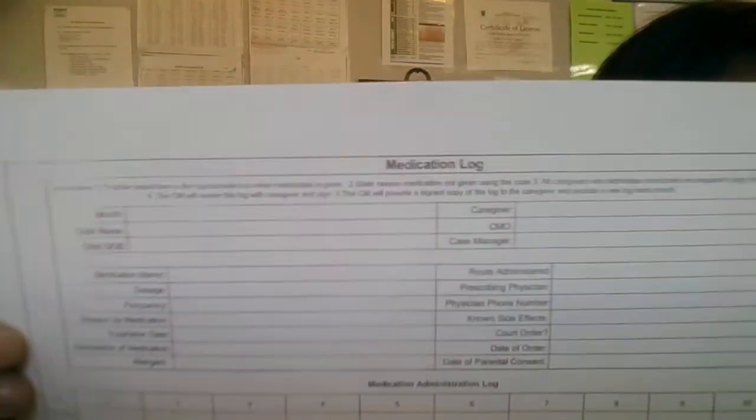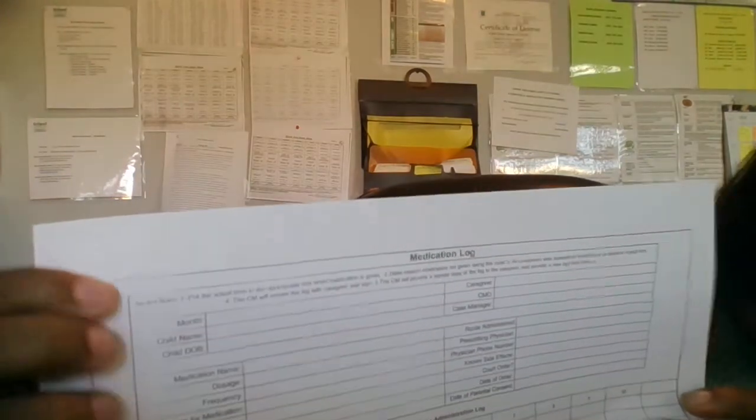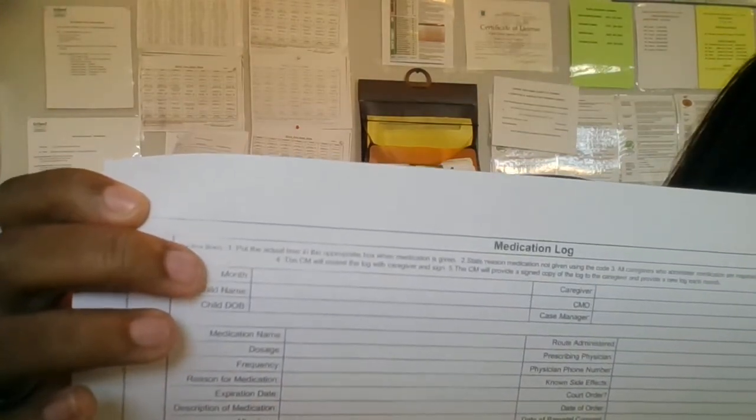Now, the medication log. Anytime you're giving a child their medication, every group home, every place, should have a medication log. Label it, have it. This is a must. This is very important for documentation. Our medication form looks like this. Other places might look kind of different, but this is a medication form. The information to fill out is very self-explanatory. You see up top is the name. That's going to be the name of the youth.